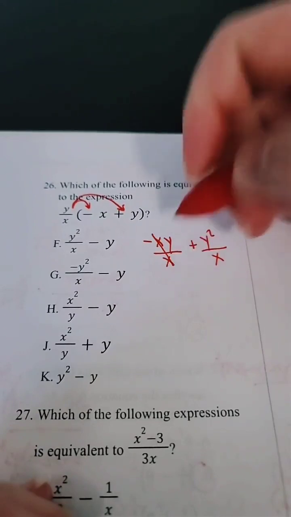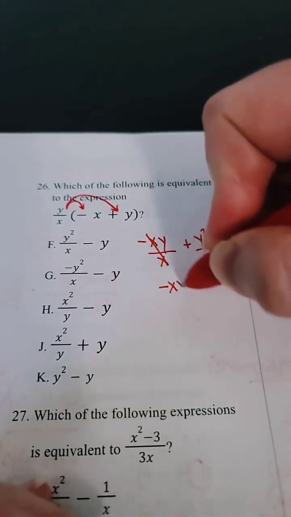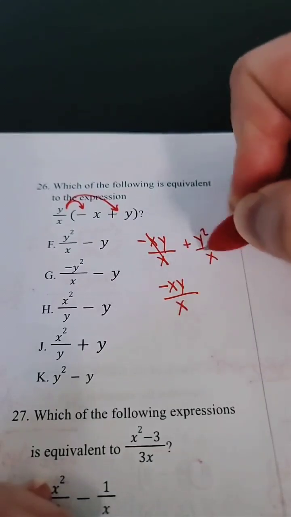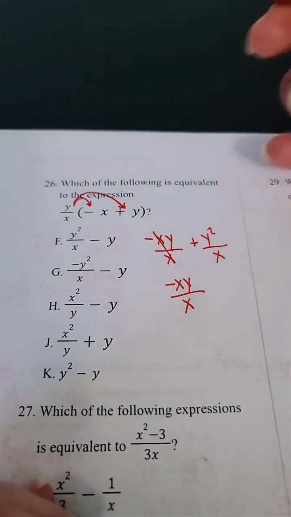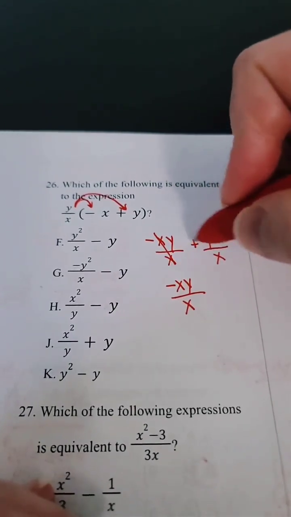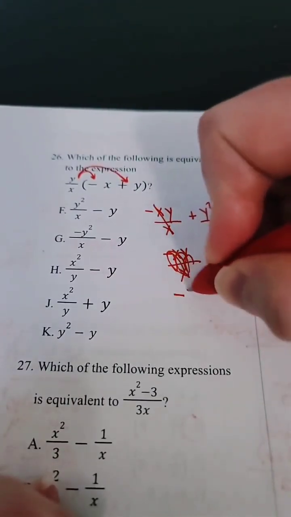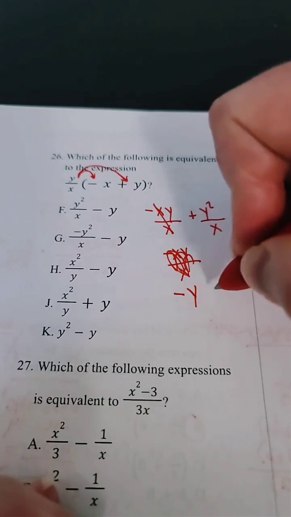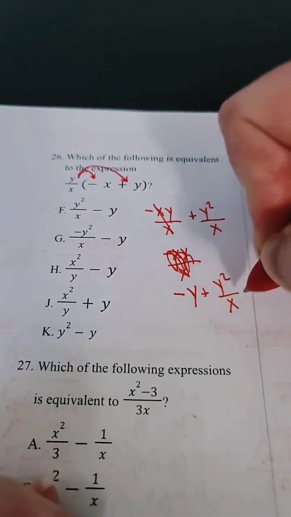And then these are going to cancel out if we wanted it to, but I just realized as I did that that's not smart. Actually, it is smart, because I thought that I had written this as it was just going to all go over one thing, but I can just cancel it out because it's written as 2 separate things. So I'm going to just cancel that out, and that's going to be negative y plus y squared over x.